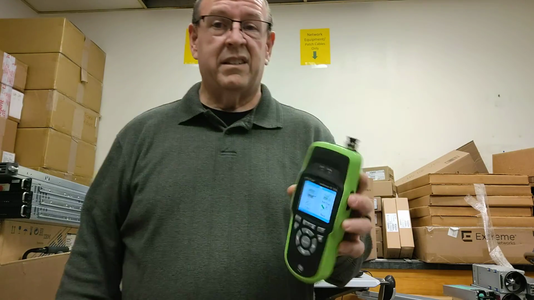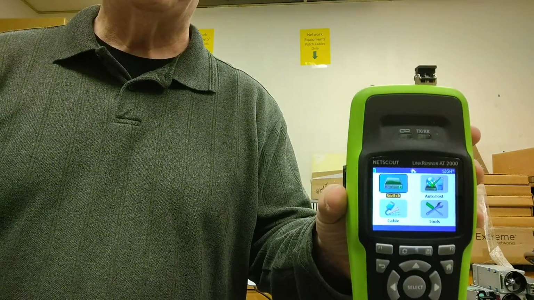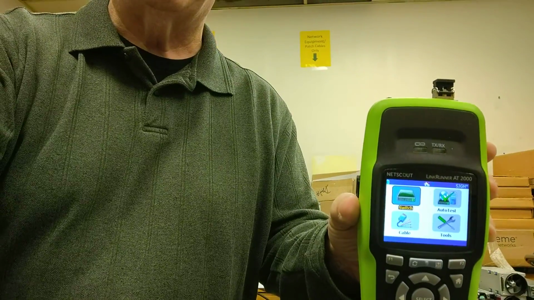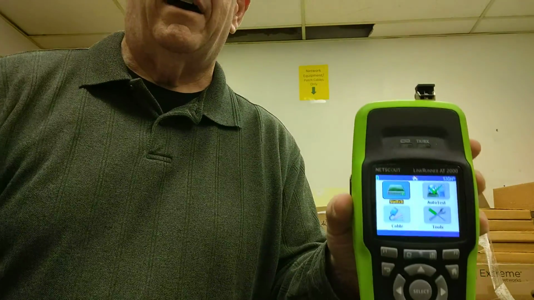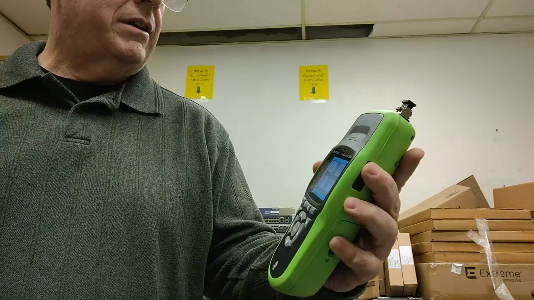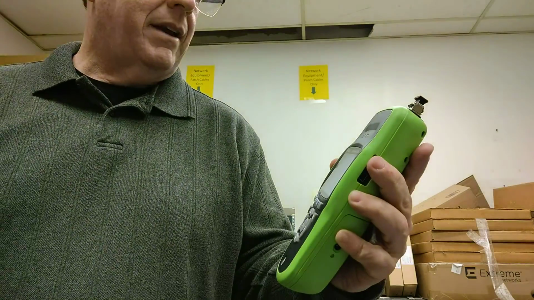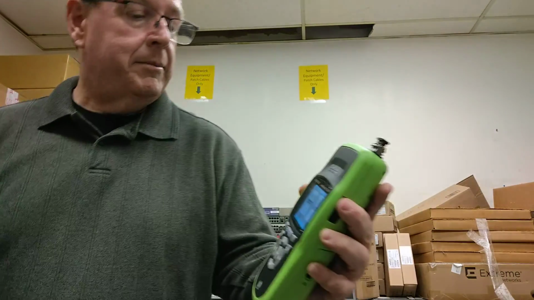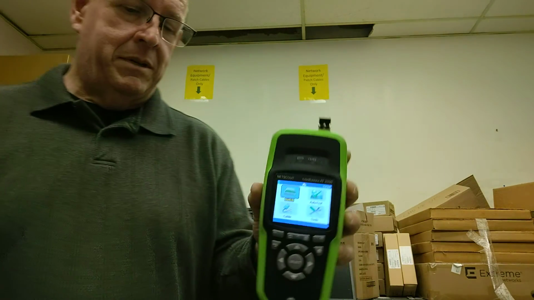It goes through a little self test, and you'll see there are different things you can test in here. You can test switches. You can do a cable test. Actually, there are only three. And you can do an auto test, which will test all kinds of different things, which is a great basic network connectivity test. So let me just go through and show you.